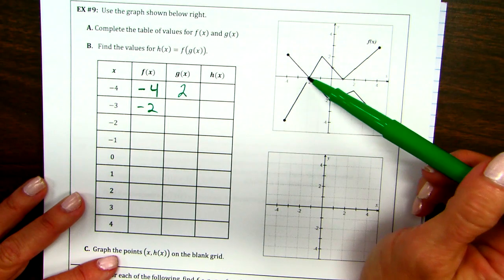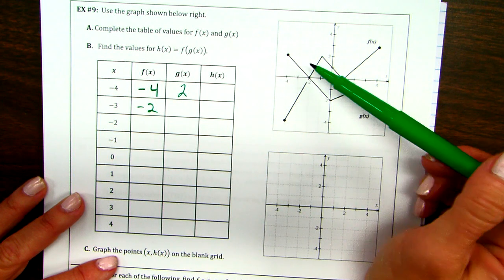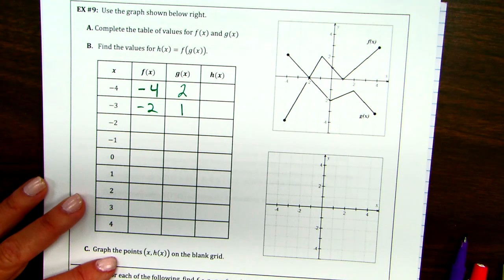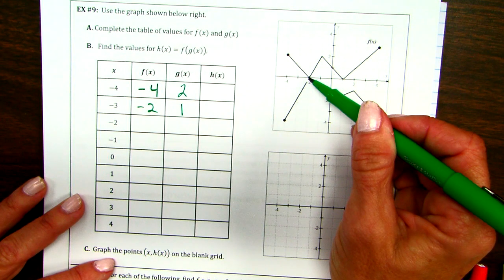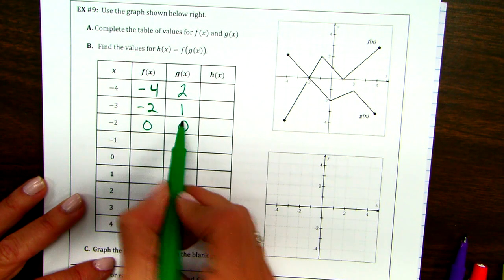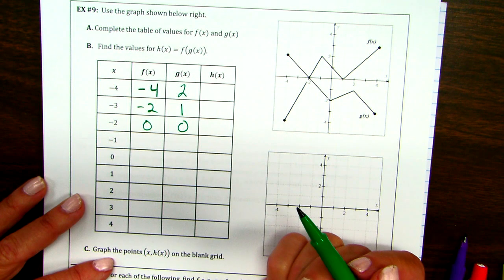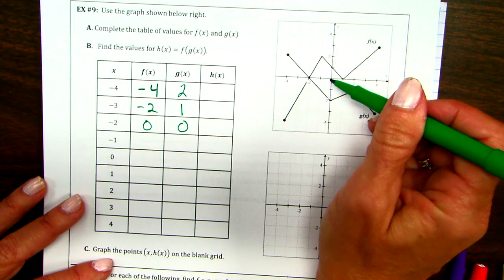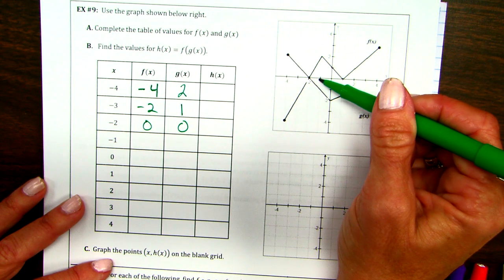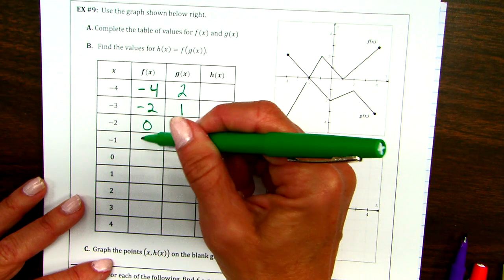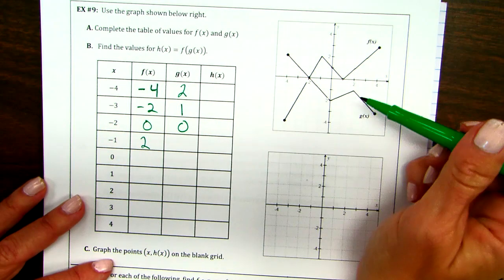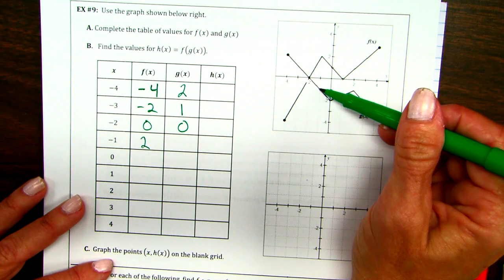And then at -3, my g of x, it looks like it is +1. Are you guys seeing where I'm getting these numbers? Because it can be confusing at first, so tell me if not. At -2, for both of them, the y value is 0. Let's just do one more. x is -1. f of x is 2, right? -1, 2. It's just an ordered pair, written a little funny. And for g of x, it would be -1.